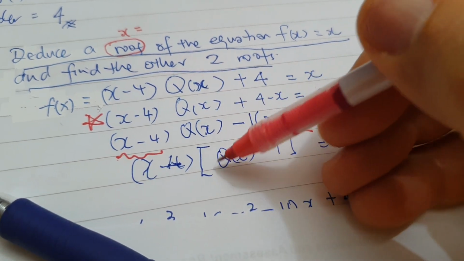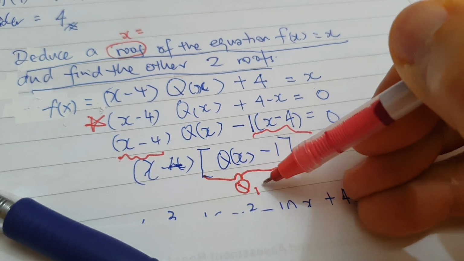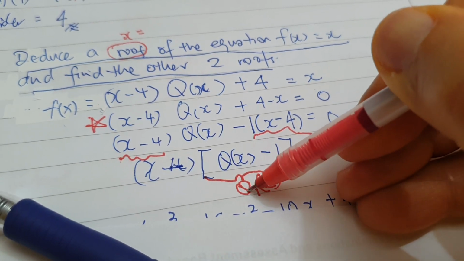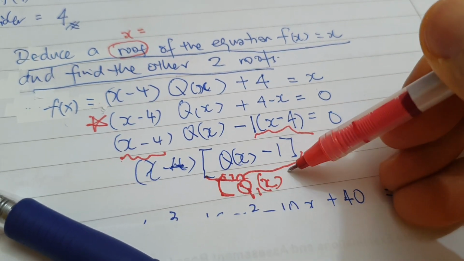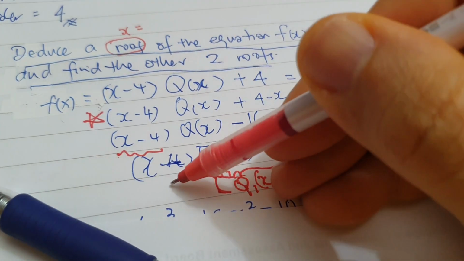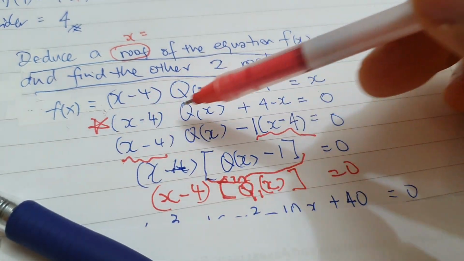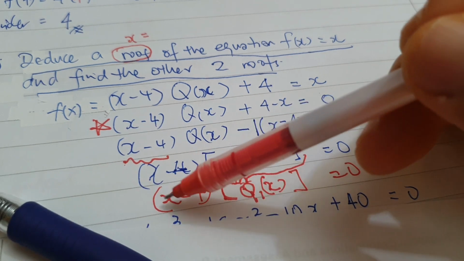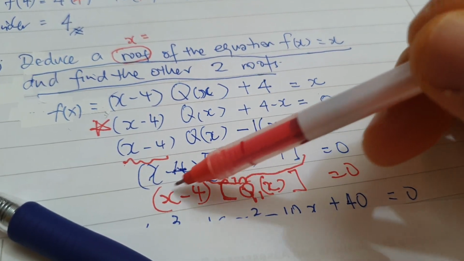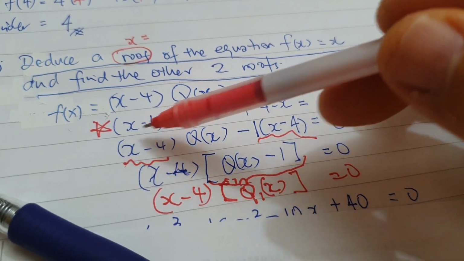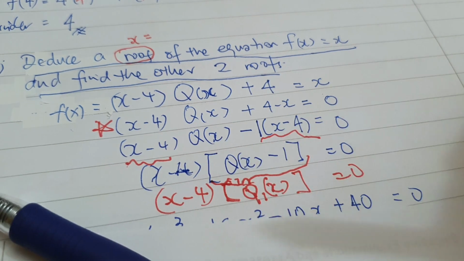So I can actually change this to a new quotient Q1. Okay, this is a Q, and then I put a square bracket equals 0. Now, what this means is that this equation, the star here, is divisible by x minus 4. That means one of the factors of this is actually x minus 4.